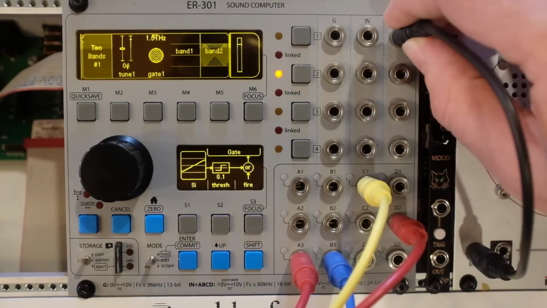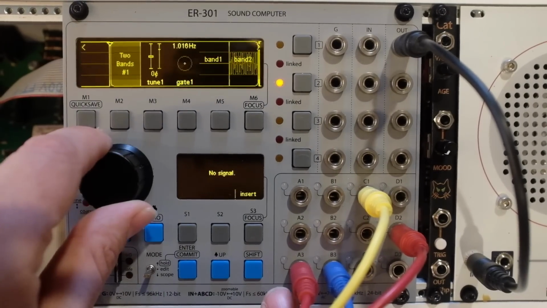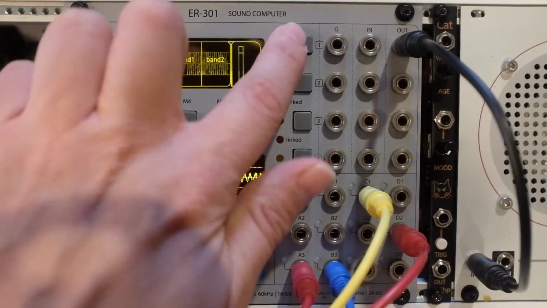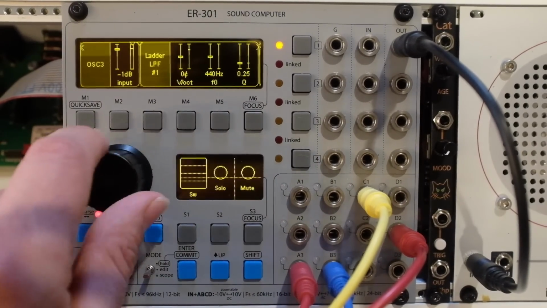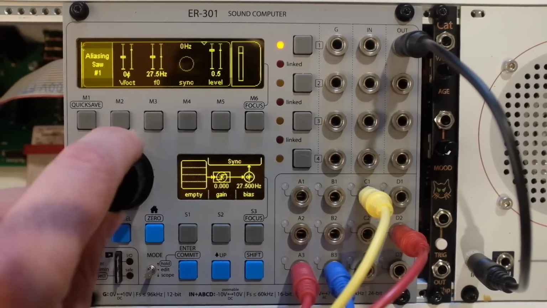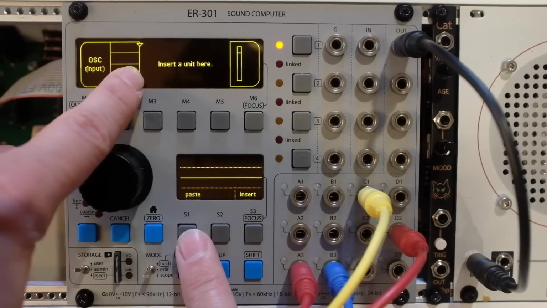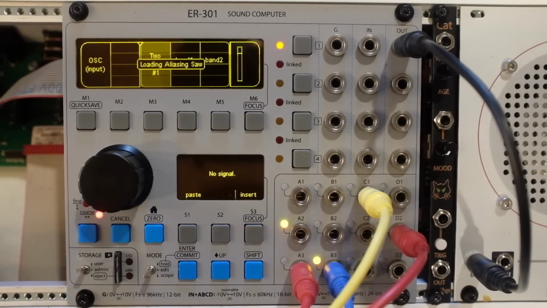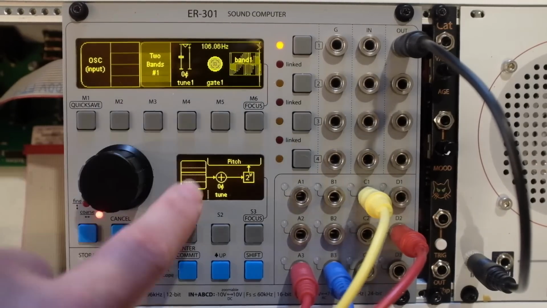Switch back to our synth. I'm gonna actually take this 2-band thing that we made here. I'm gonna shift and copy it. Let's go back to our synth that we made. I'm gonna go into it, and I'm gonna go into oscillator 1. I'm gonna actually just delete this saw that I made, and why not put this custom 2-band custom unit here? And I'm just gonna remap this.